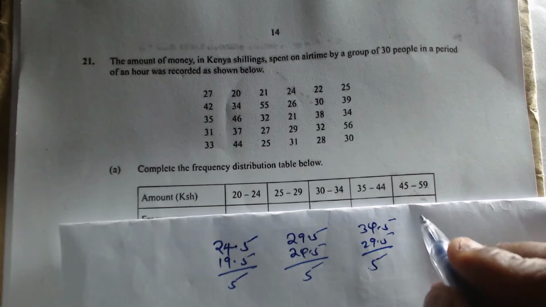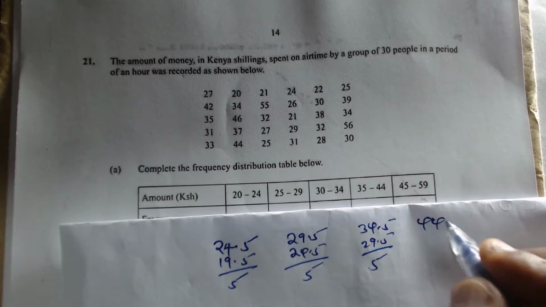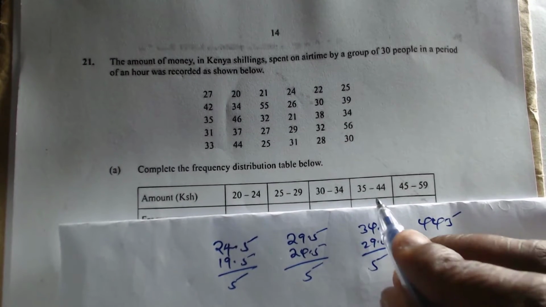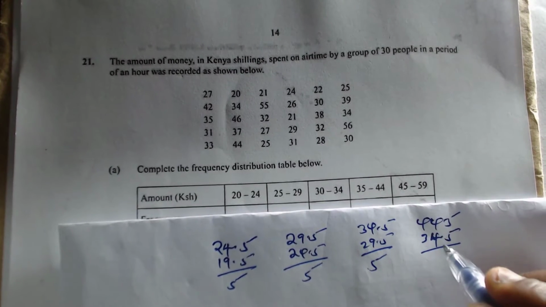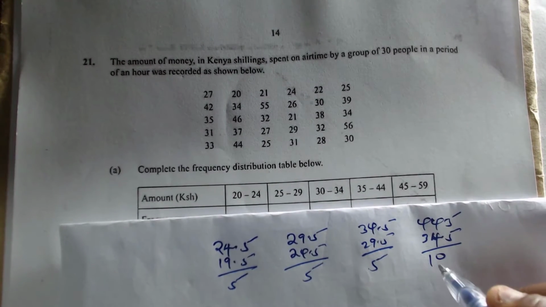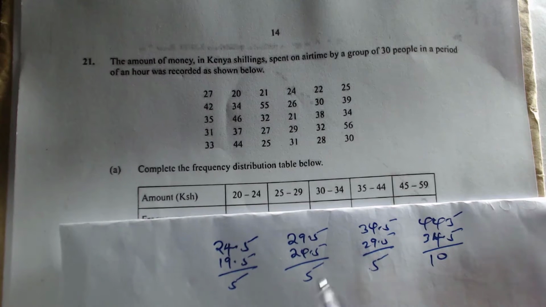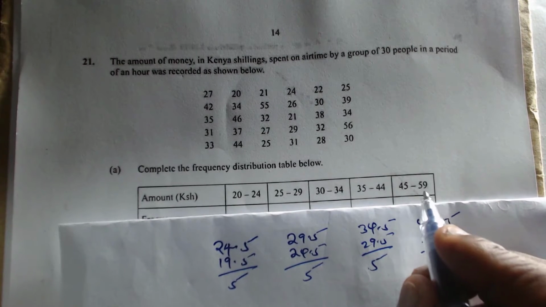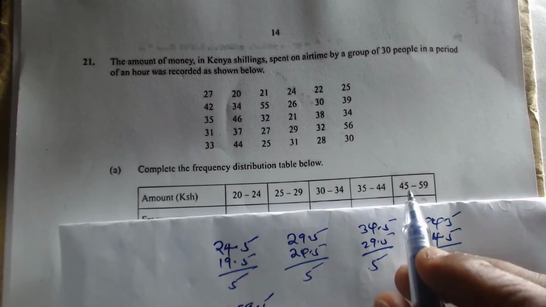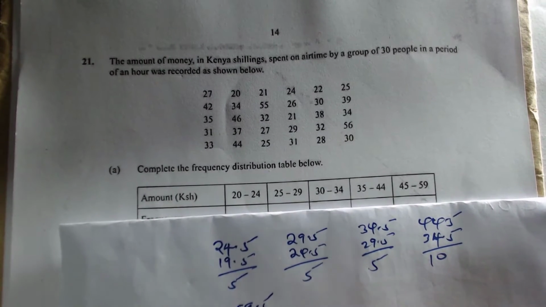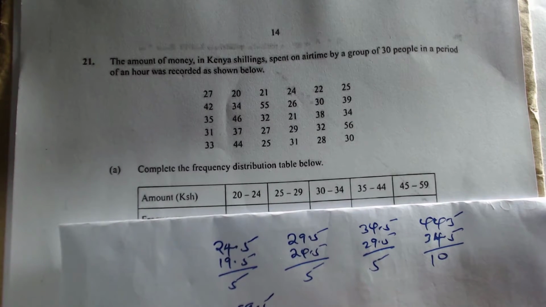Then we can go to the next one, 44.5 minus 34.5. This one will give a class size of 10, so they're not uniform. Then the last one, the upper class limit 59.5 minus the lower class limit, which is 44.5, will give 15.